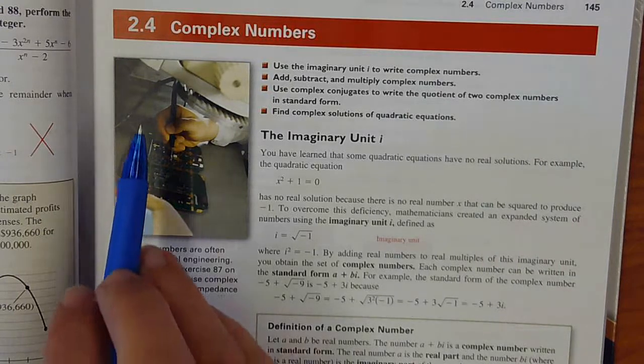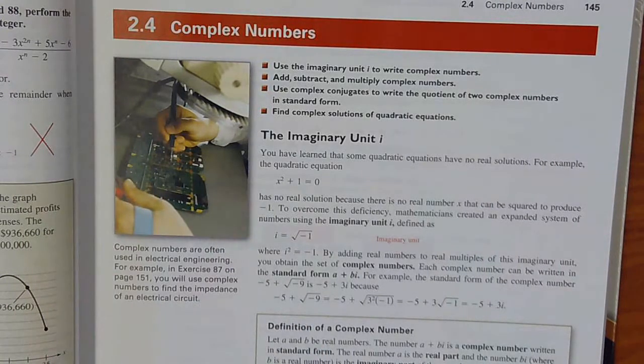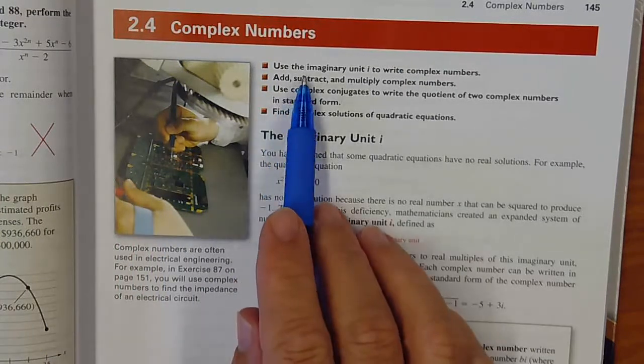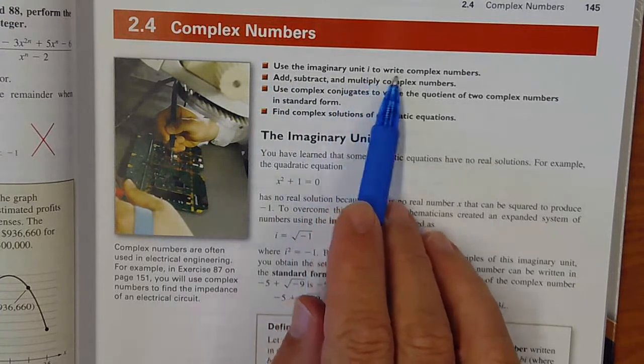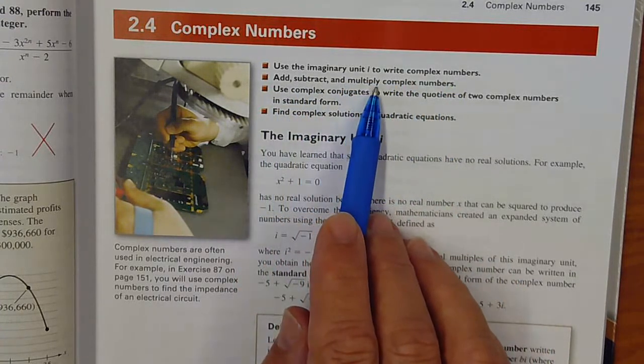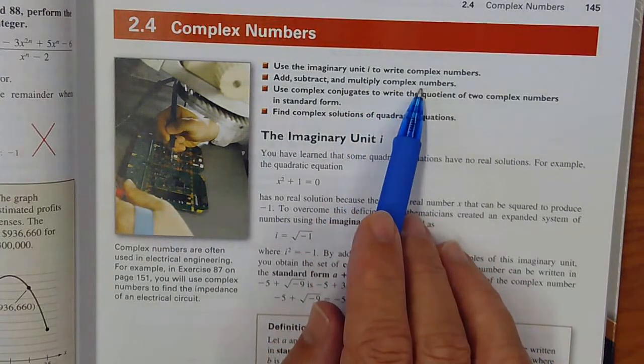Okay, we're starting 2.4 today. 2.4 and 2.1 go together very well in terms of the content. So that's why we're skipping ahead to this section. Your next quiz will be on these two sections. So today we'll be using the imaginary unit i to write complex numbers, and then we'll be adding, subtracting, multiplying, and simplifying different complex numbers.